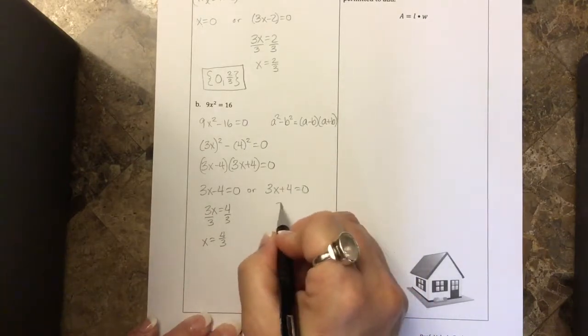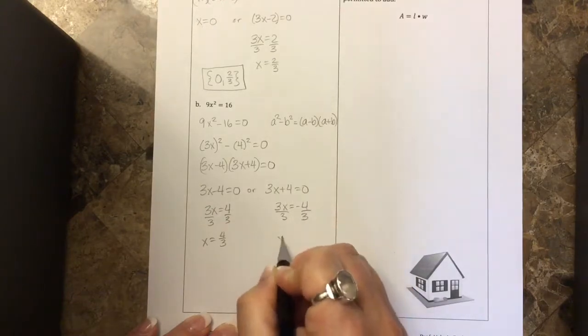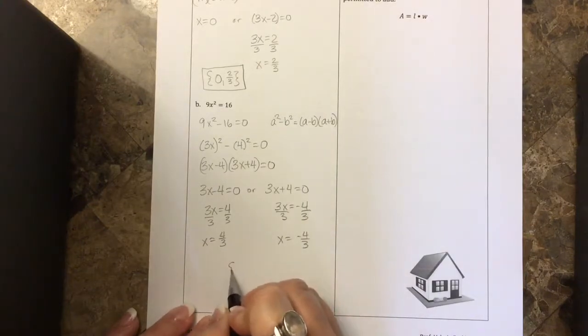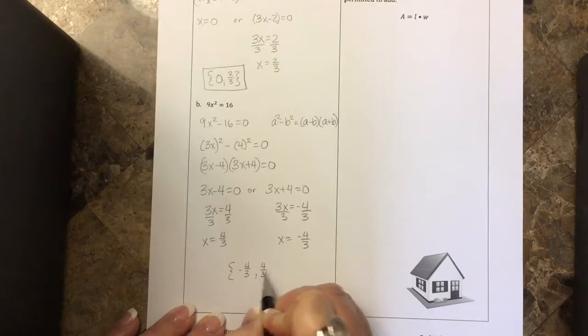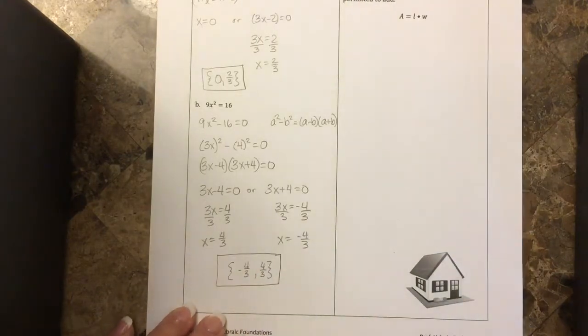Okay, we're going to subtract 4 from both sides. All right, so in our answer, we'll put the lowest number first and then the highest. And since a negative is always going to be lower than a positive, that's what we'll do.